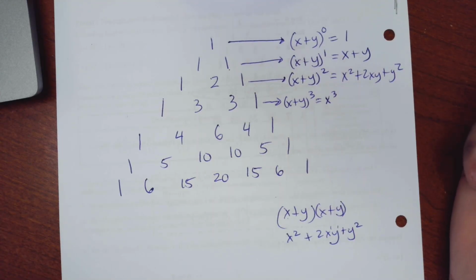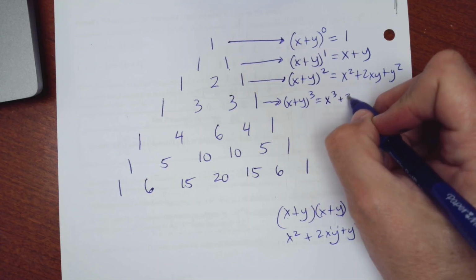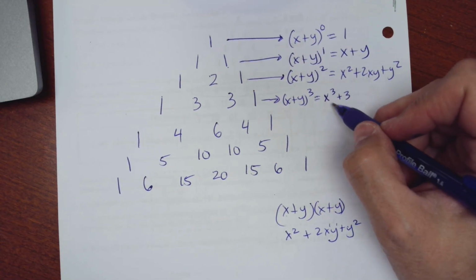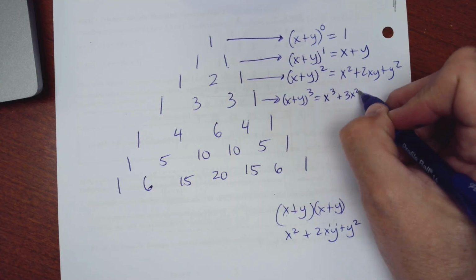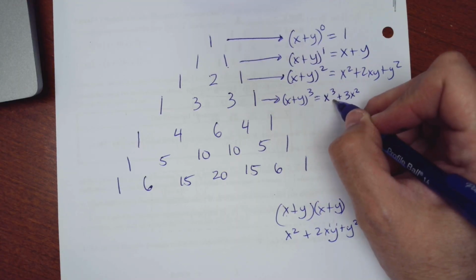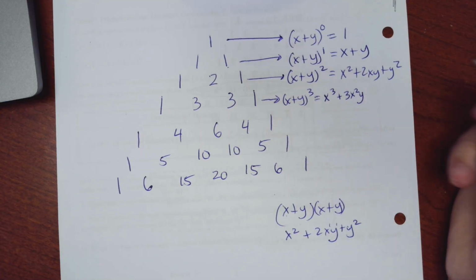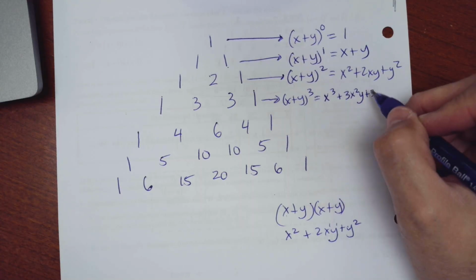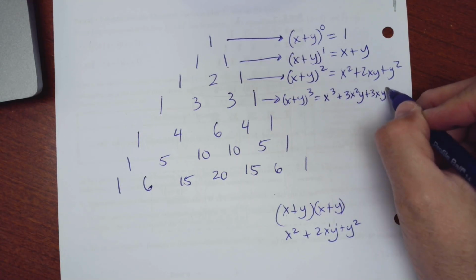I'm not going to write the 1. Then the next term is going to have a 3, so it's going to be plus 3. Now what has to happen here is the x dies off in power. The x to the 3rd is going to go down to x squared. And the y is going to start to appear, because here the y had no power. Then the y is going to start to grow. It's going to be y to the 1st. And then the next term is going to have a 3 in front of it. The x has to die down again, so it's x to the 1st, but the y is going to grow to 2.